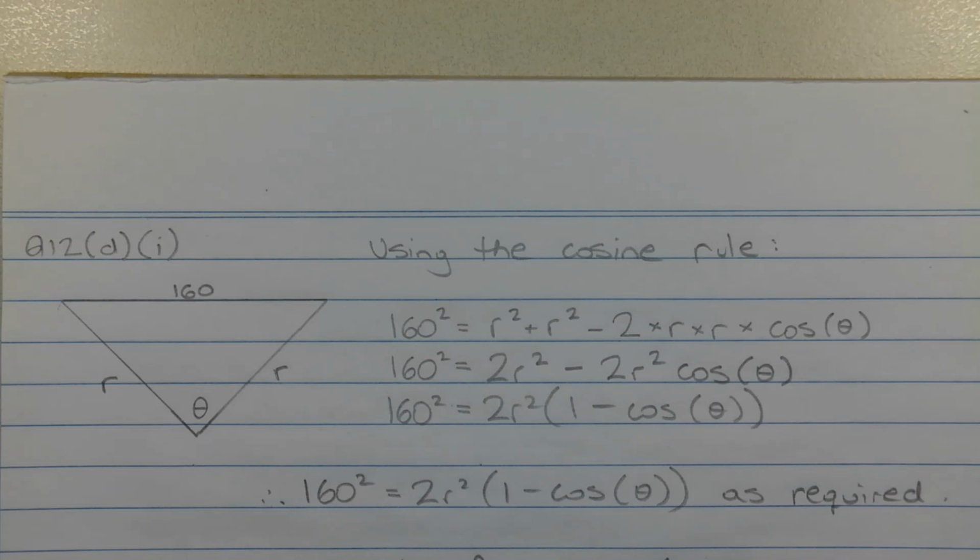The question is asking us to prove an equation, that is, the equation 160 squared equals 2r squared times (1 minus cos theta). And it's the presence of the cos theta that gives us a strong clue that the cosine rule will need to be used. So using the cosine rule on the triangle shown, we have 160 squared is equal to r squared plus r squared minus 2 times r times r times cos theta.